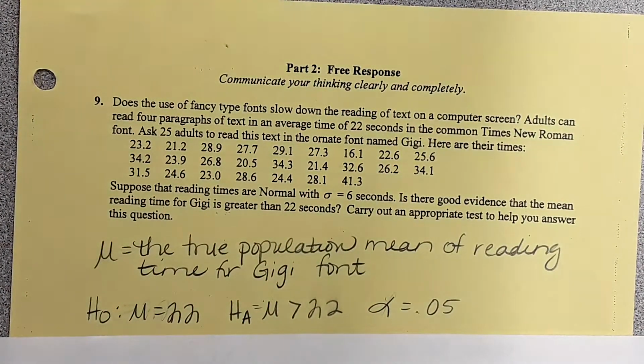And then we also stated the alpha level. They didn't give us the alpha level, so when they don't give you the alpha level, you need to pick one. And remember, 0.05 is a good medium one. The alpha level is also the probability of committing a type 1 error, okay?